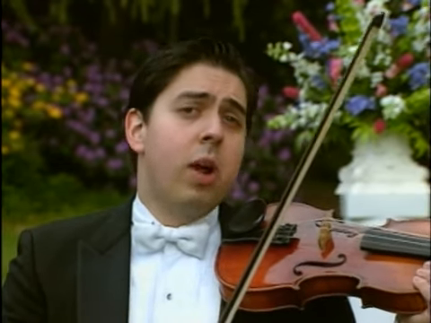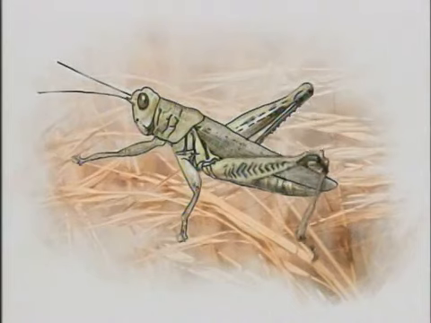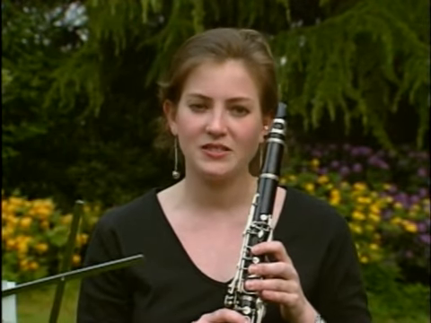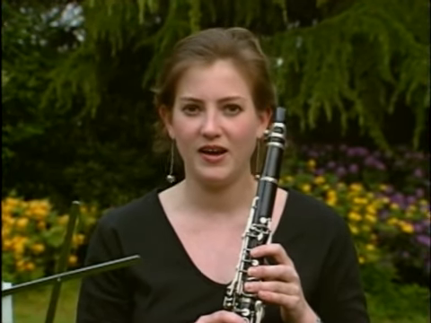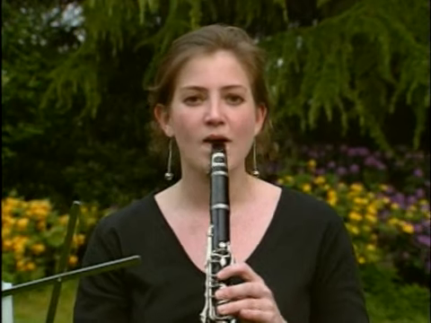A grasshopper makes sound by rubbing its leg against a wing, much like I draw my bow across a string. A cockroach makes sound by blowing air through its spiracles, holes along the side of its body, much as I blow air through holes in this clarinet.